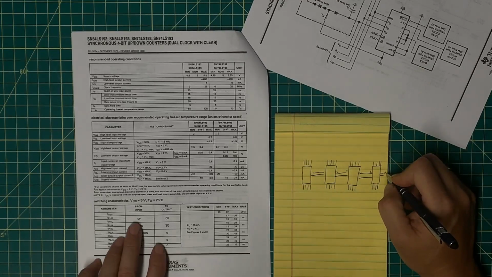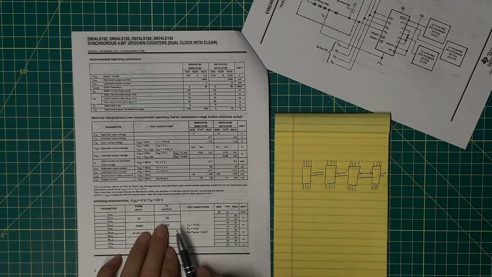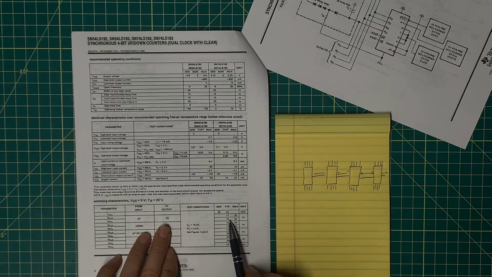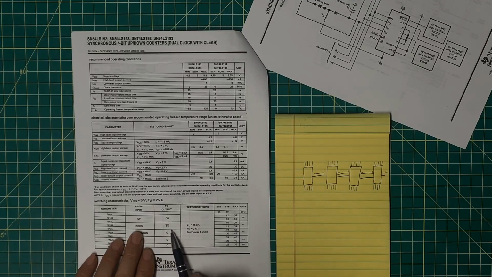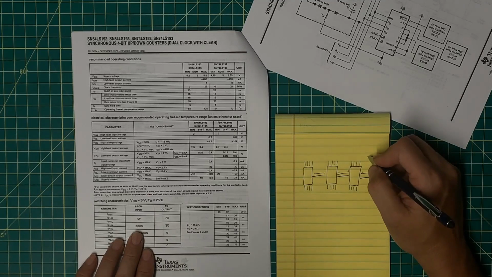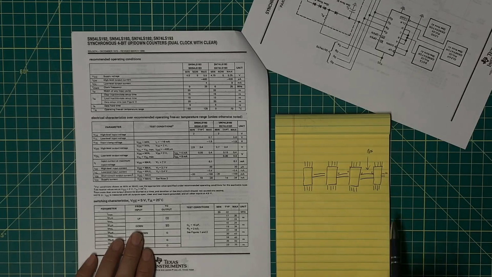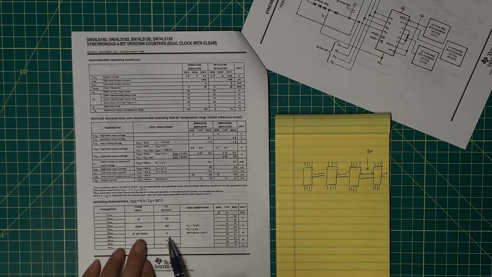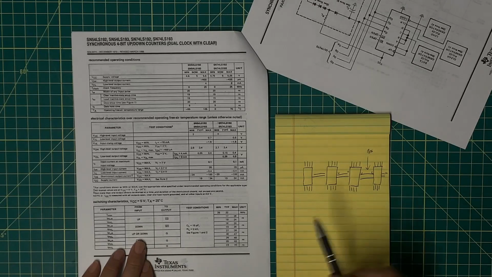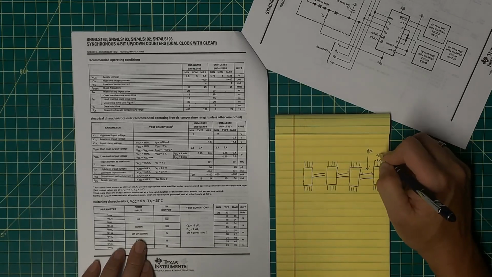From the up count to the carry output is typically 18 nanoseconds. The down count to the borrow output is less than 18 nanoseconds. So this is 18 nanoseconds to get to that point, triggering the next IC. Now, if I take a look at up or down to any queue, that's 30 nanoseconds to get to that output.